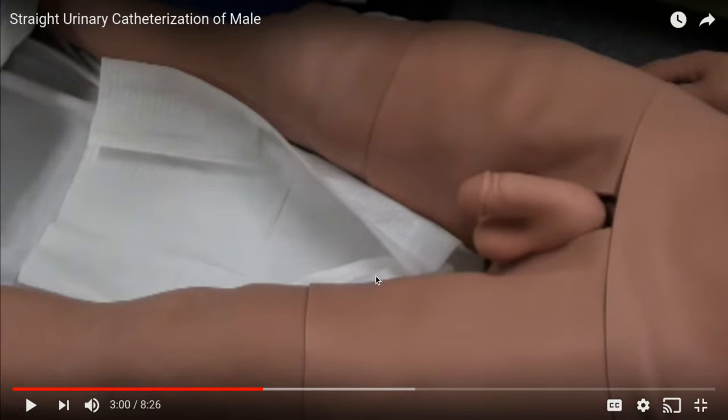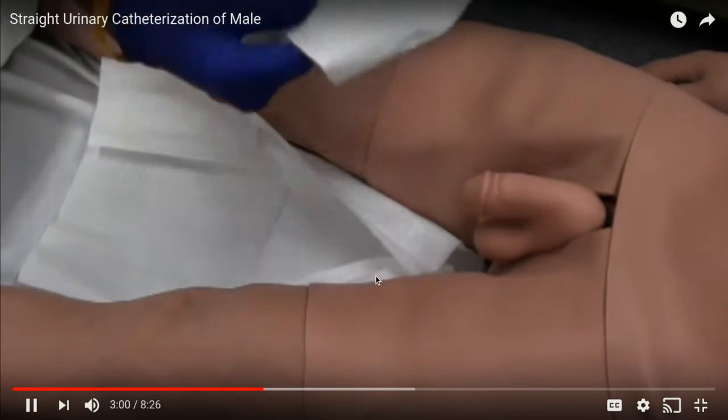Now, as you can see, when he is touching things with his non-sterile gloves, he's only touching what he needs that would not be sterile anyway, which would be the drapes, the covers, and those kinds of things around the penis.